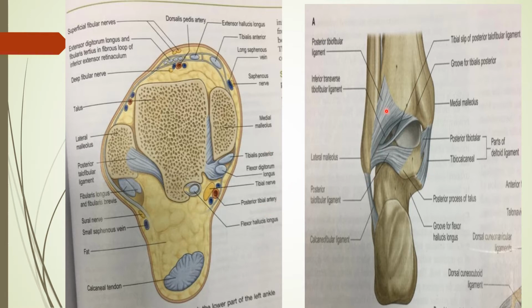This is the posterior tibiofibular ligament connecting the medial malleolus with the lateral malleolus. This again shows the calcaneofibular ligament in this view. This is the tibiocalcaneal ligament from the tip of the medial malleolus to the sustentaculum tali. This is the posterior talofibular ligament. This is the posterior tibiofibular ligament, which makes the socket deeper, shown in this view.